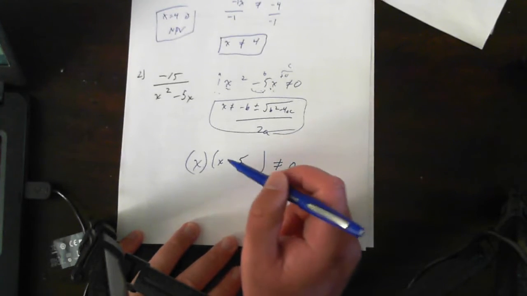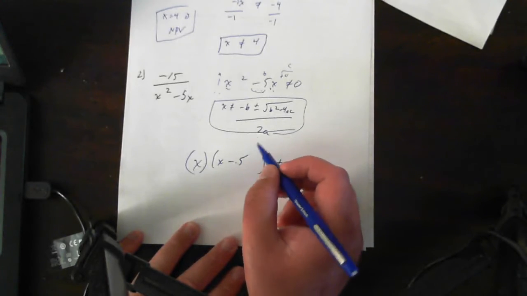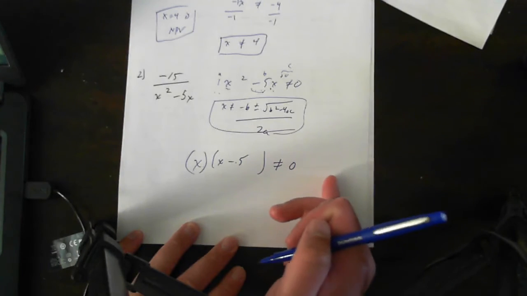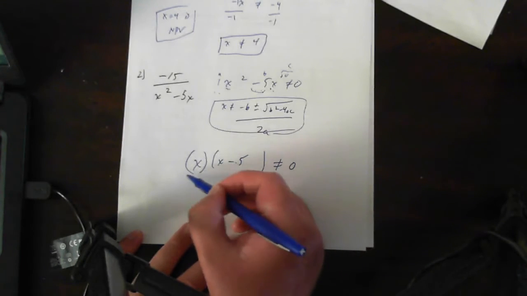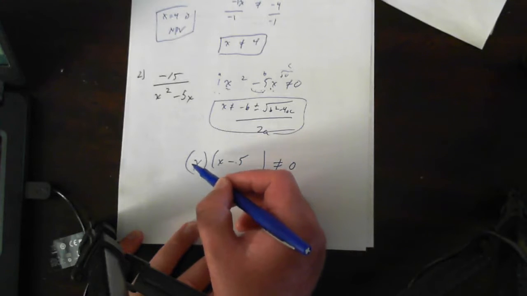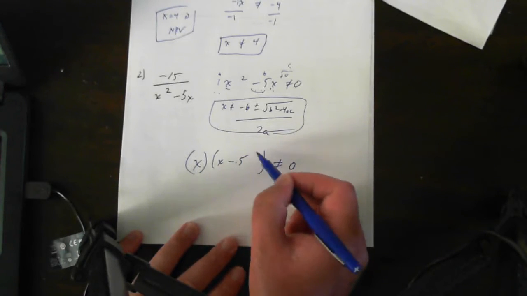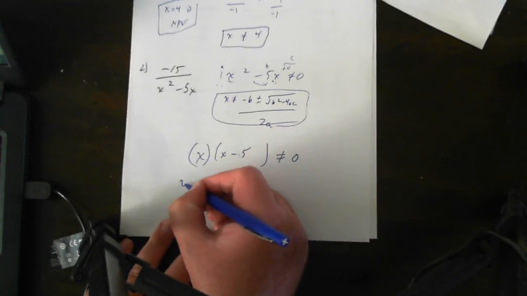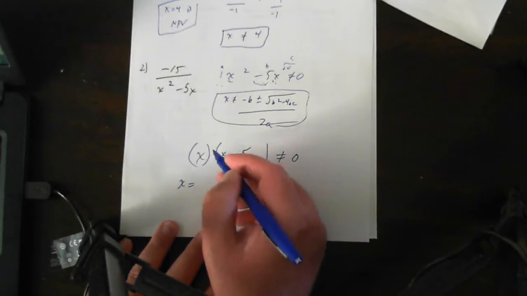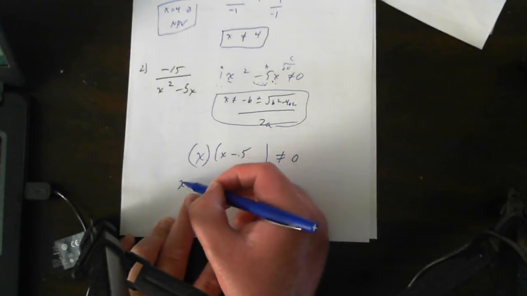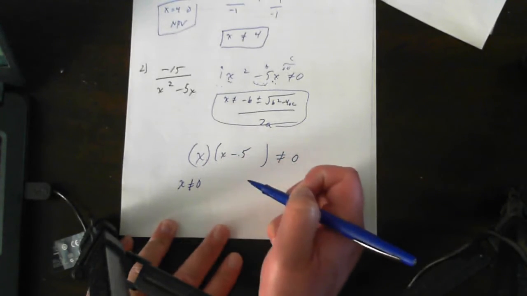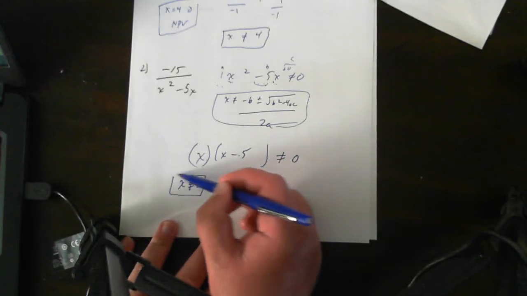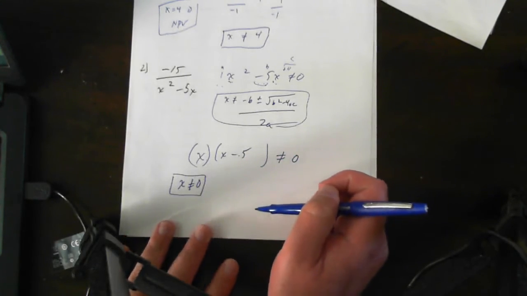So when two things are multiplying to give you 0, the first solution would be when this is 0. Because if this was 0, then 0 times whatever this piece is would still give you 0, right? So my first non-permissible value comes from when this thing here, which is just x, cannot equal 0. Well, this is actually already solved for us. This is our first non-permissible value, x cannot equal 0.